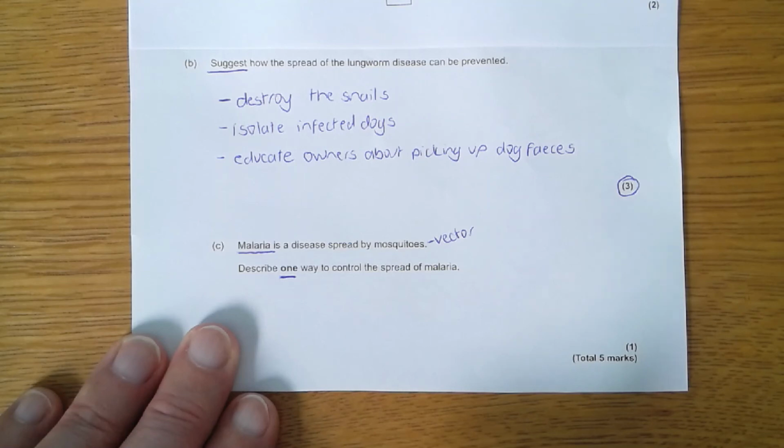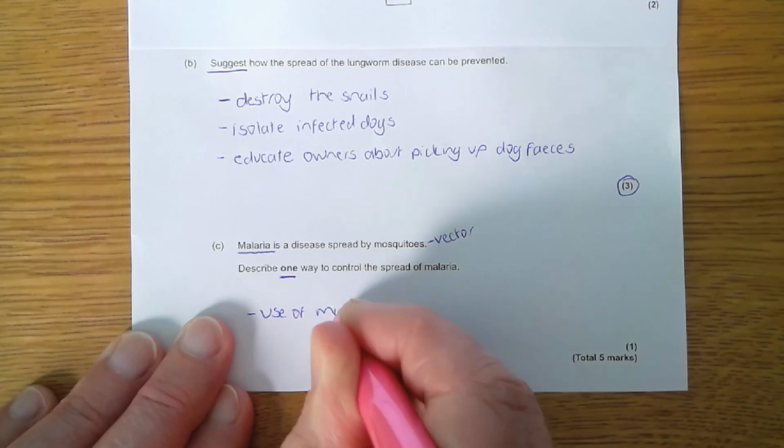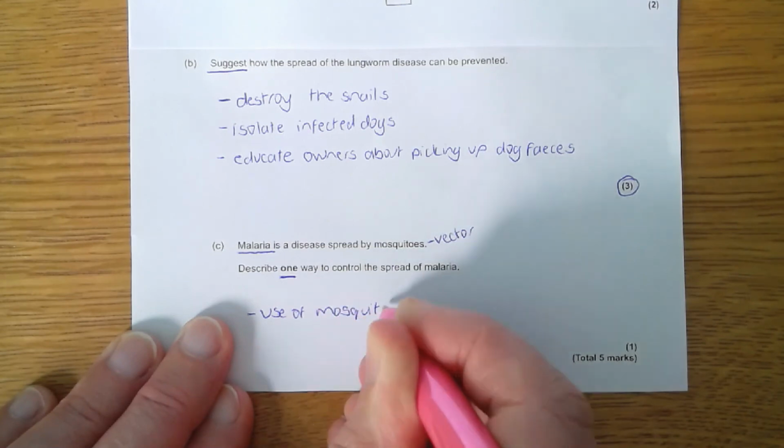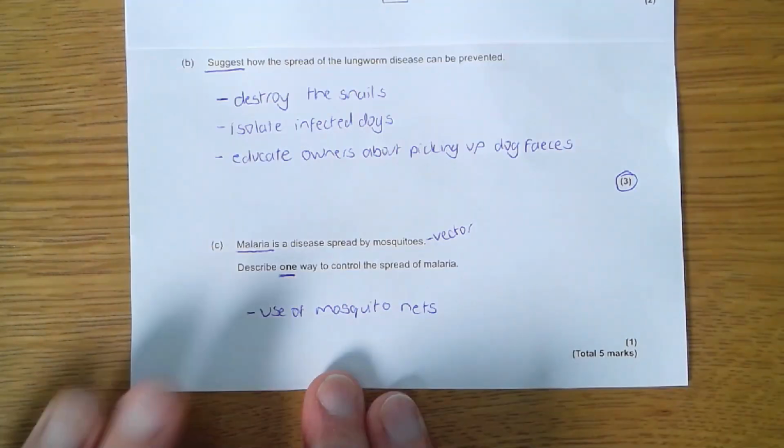There are several, and the mark scheme for this particular question really narrowed it down quite a lot. One of the best ways to control the spread of malaria is to not allow the mosquito to bite the human. So, use of mosquito nets would be a sufficient answer.